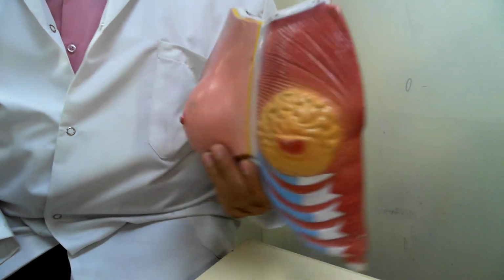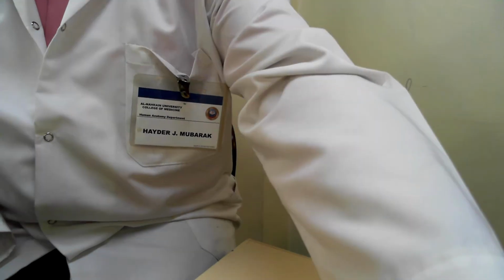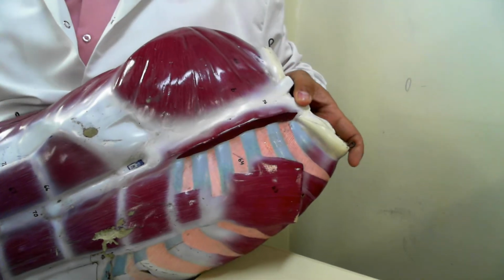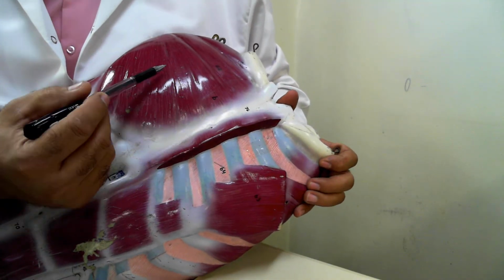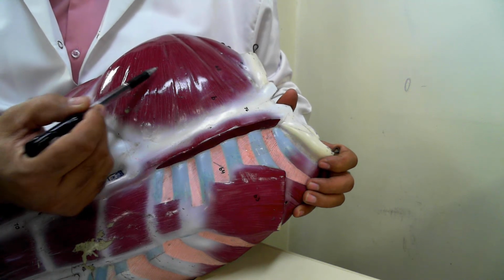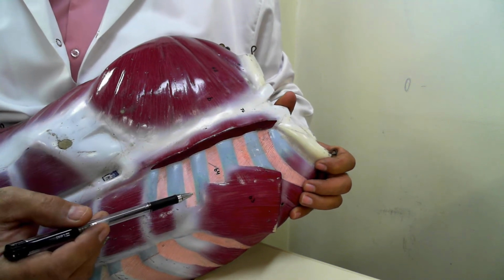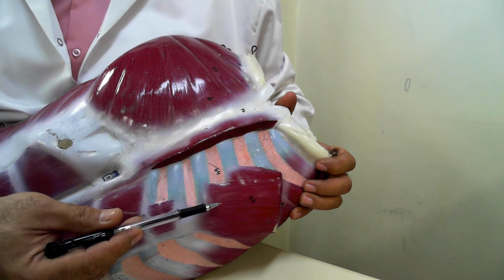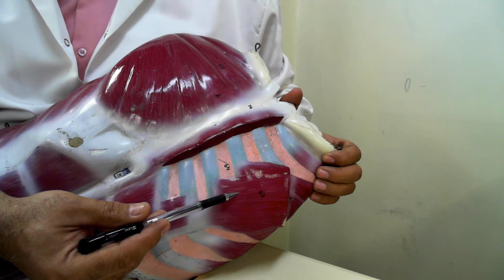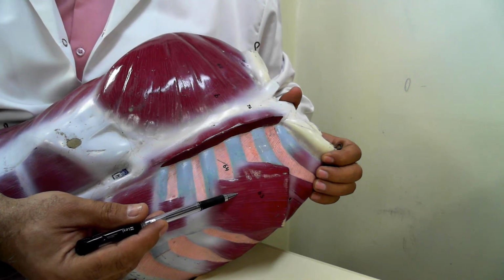I will start with this sample to describe these muscles. Here, this is pectoralis major, extrinsic muscle, while that is pectoralis minor, deep to pectoralis major. Here pectoralis major is removed.